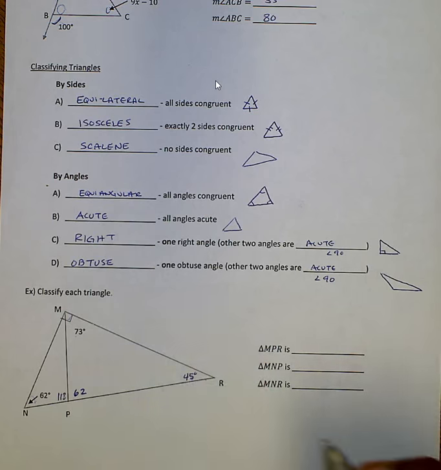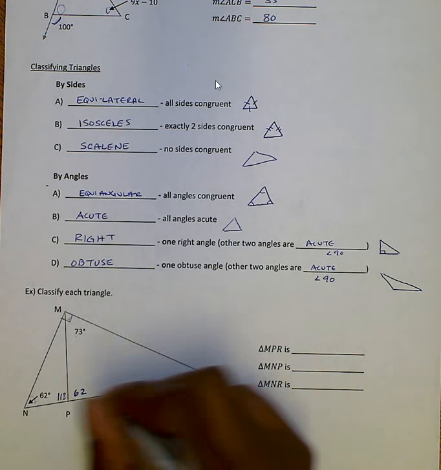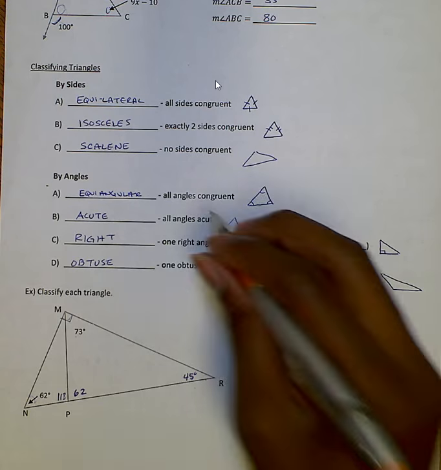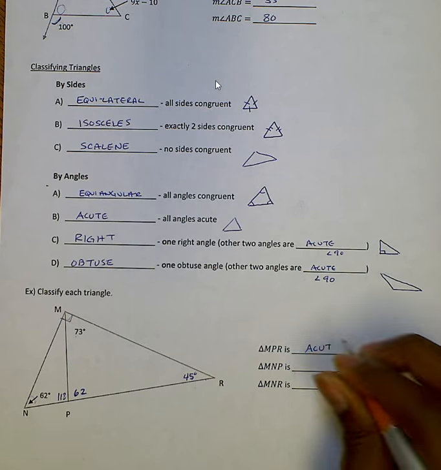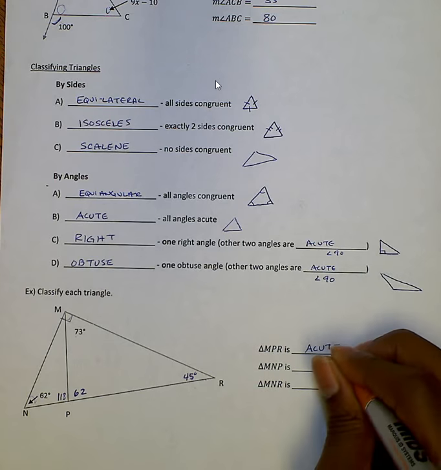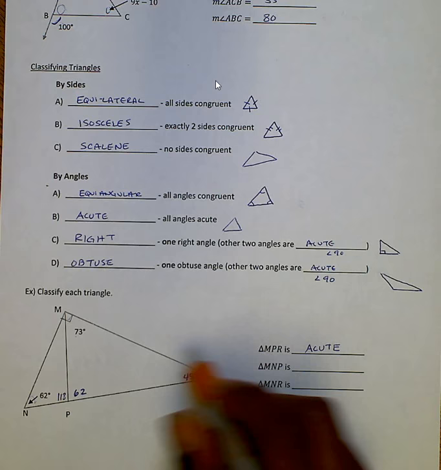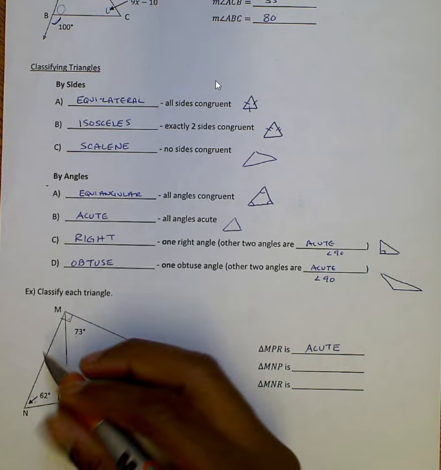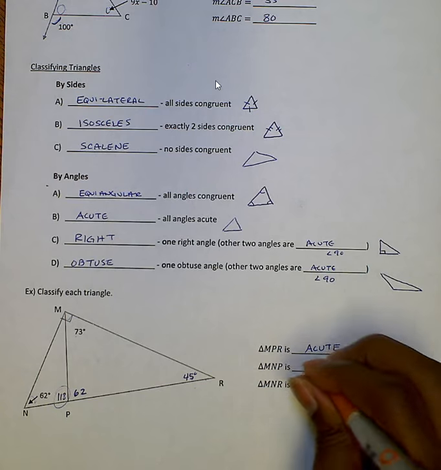All right, so now as I classify these triangles, MPR, all of these angles are less than 90. And so that's an acute triangle. For MNP, we have one angle that's greater than 90. Okay, and so that will be an obtuse triangle.